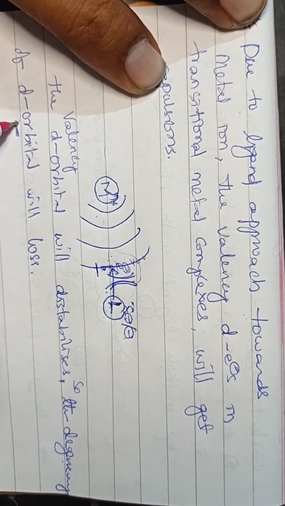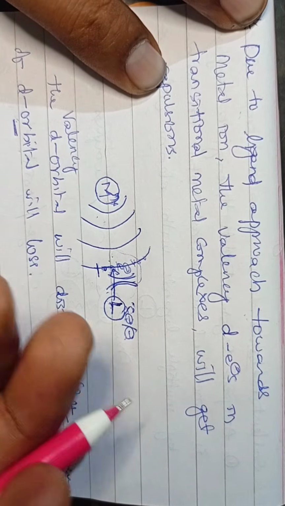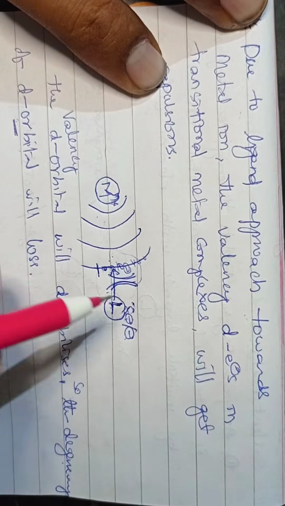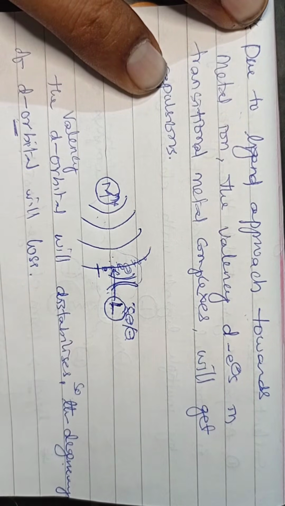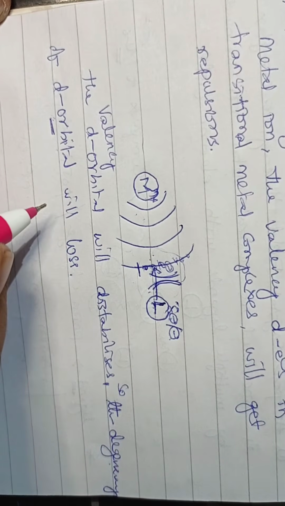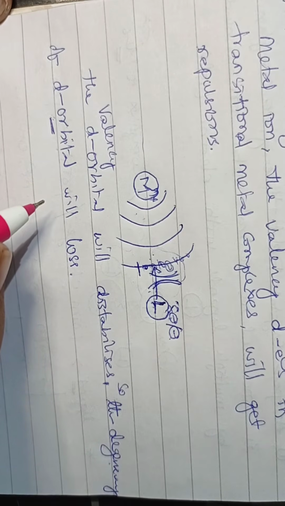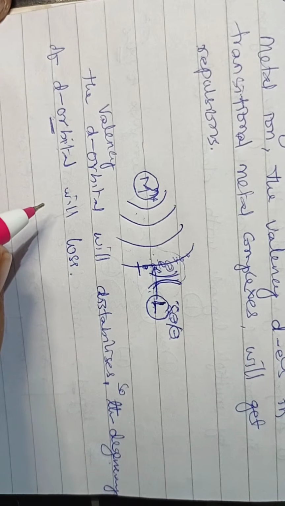When it loses the degeneracy of the valency d orbital, it will get stabilized and the bond takes place, right? How can we come to know this? This can be explained with a simple example. Think that in a village there are two opposite persons.